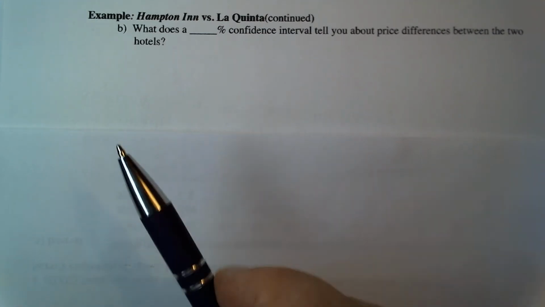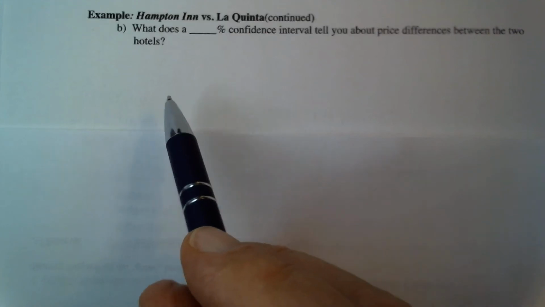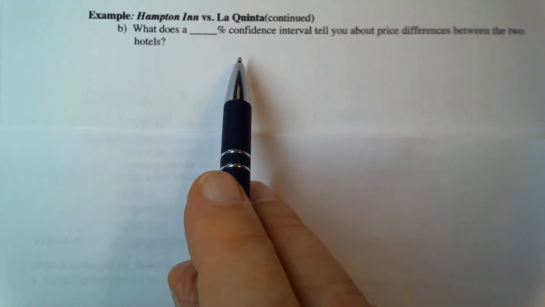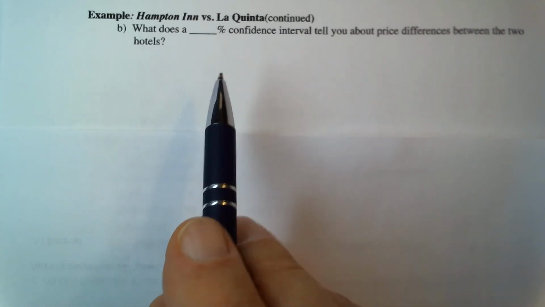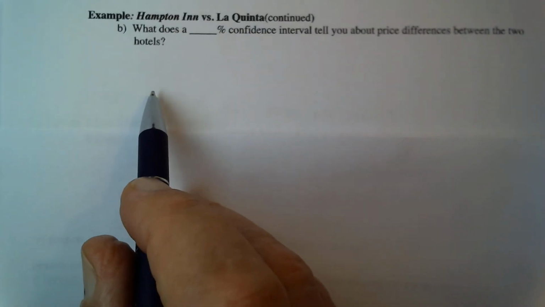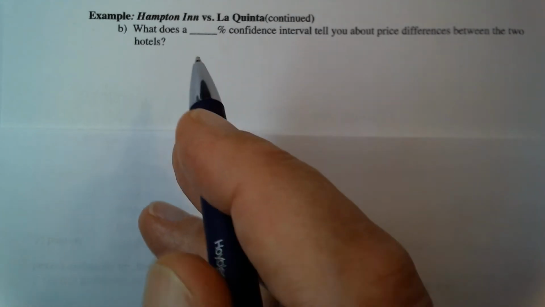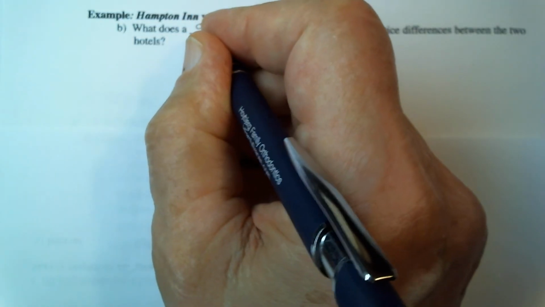So the next question is, continuing with the previous example, what does a confidence interval tell you about price differences between the two hotels? First of all, let's observe that we are dealing here with a two-tail distribution. So in other words, we already have balanced tails of 0.025 each. So we are dealing with a 95% confidence interval. That's the first observation, which is different from some of the other examples where we had to balance the tail since we were dealing with a left or right tail distribution.